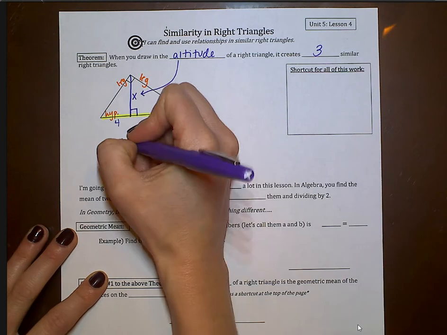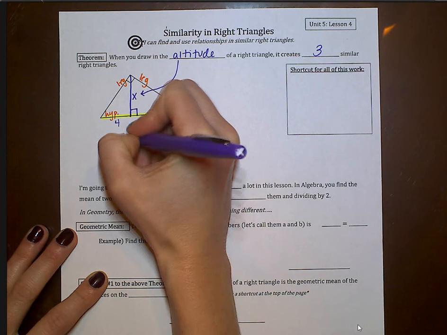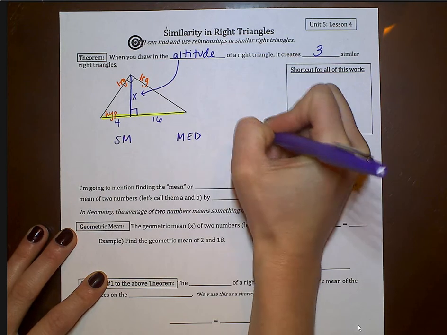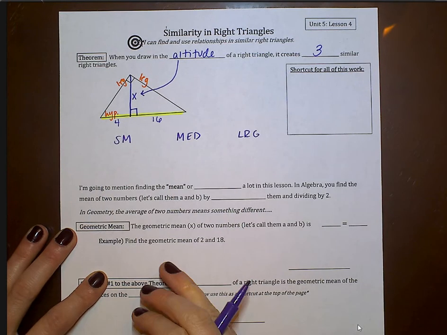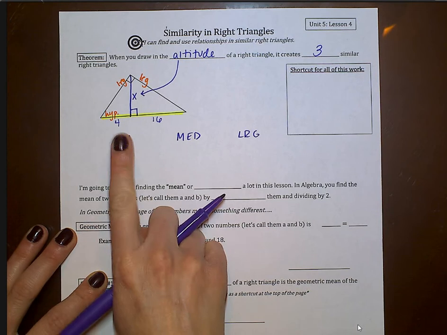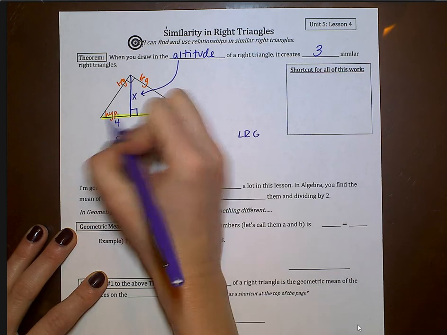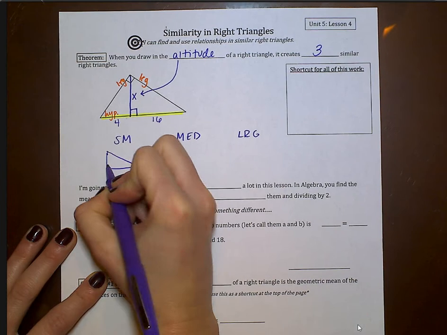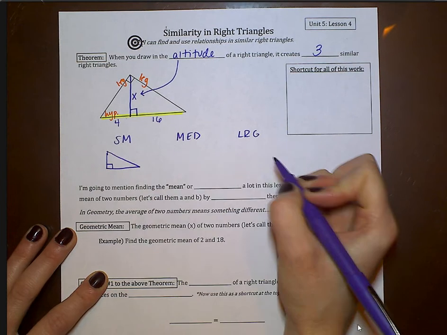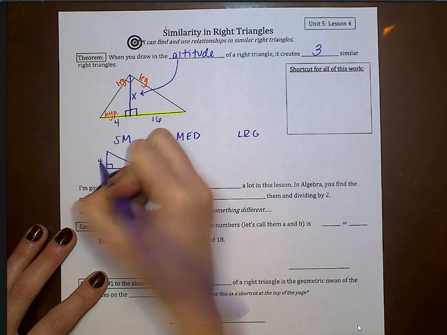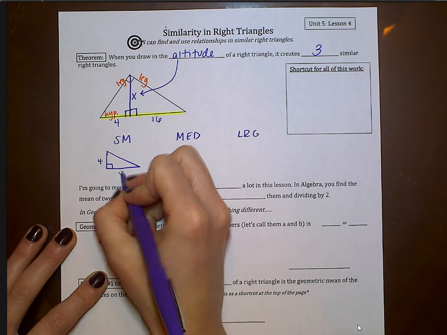Now, for the sake of this top example, I'm going to redraw the triangles because that's what we've always done with overlapping similar figures so far. We've separated them and redrawn, and I'm going to call the triangles small, medium, large. The small one is here on the left end, and I'm going to rotate all of them so they're in the same direction. So this one, the right angle is here. So I flipped it. That's 4, that's X.